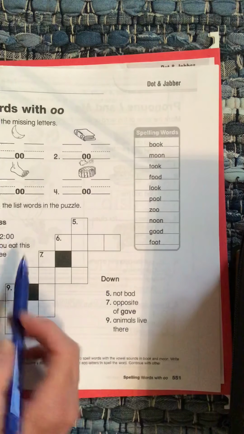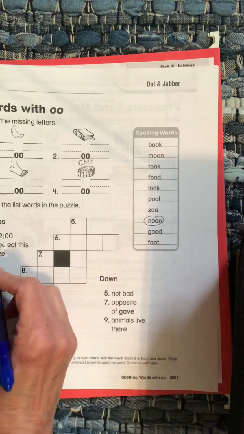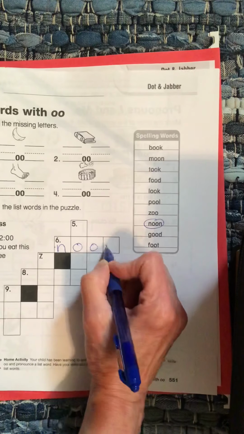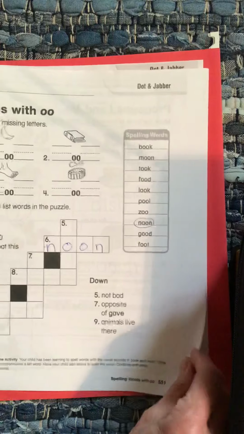Okay? Another word for 12 o'clock would be noon, and that's 6 across. So now you already have part of number 5 done. Okay, do your best. And turn the page.